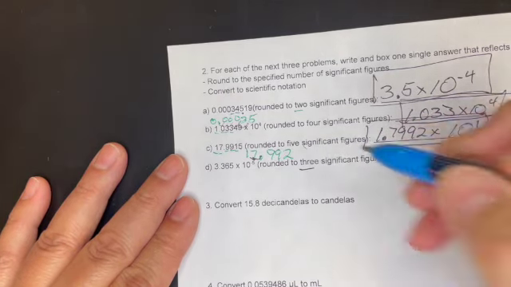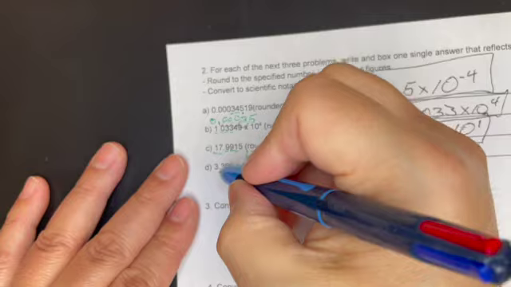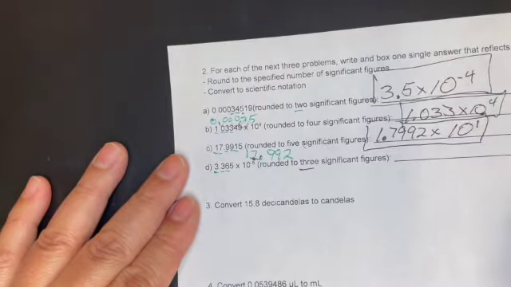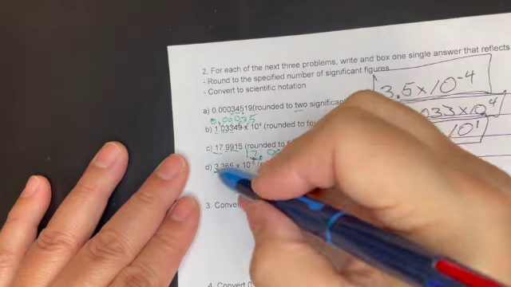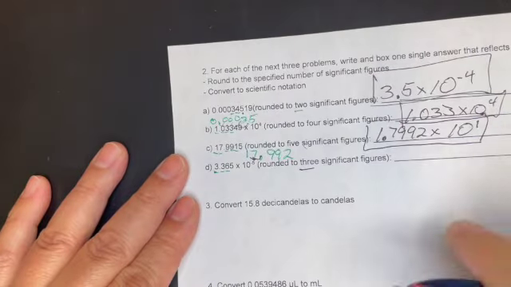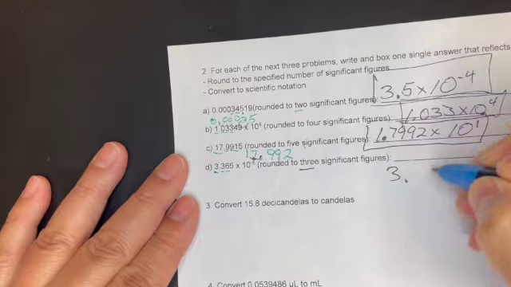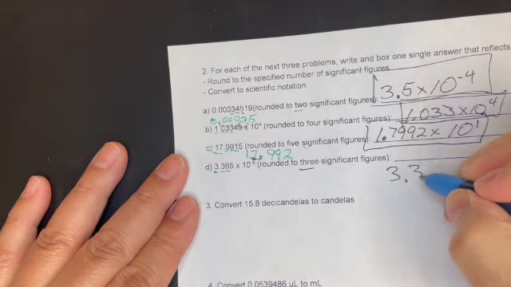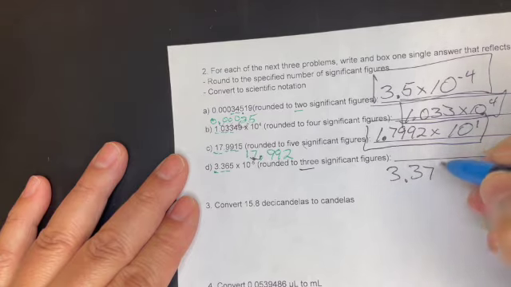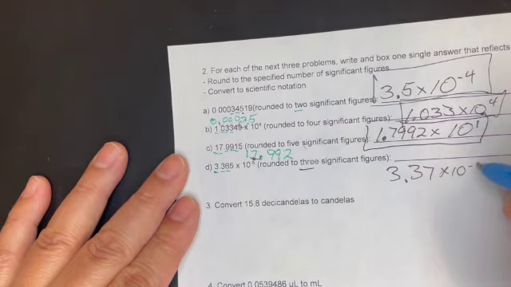Next one asks for 3 sig figs. So we can go 1, 2, and 3. We have to round up. It's already in scientific notation, so it's going to be 3.37, because again, we got to round up, times 10 to the -5.